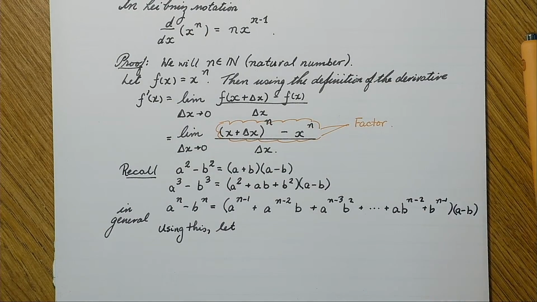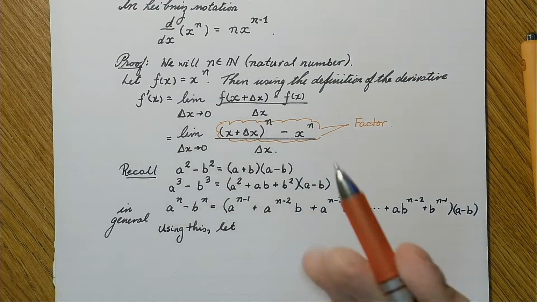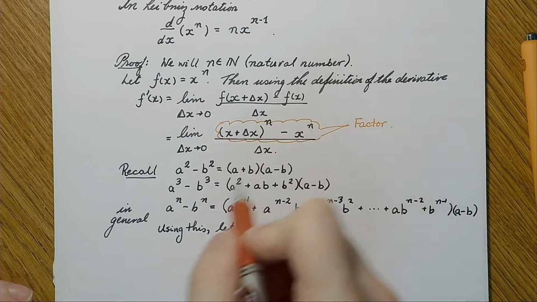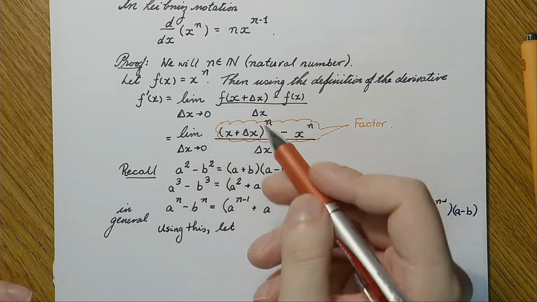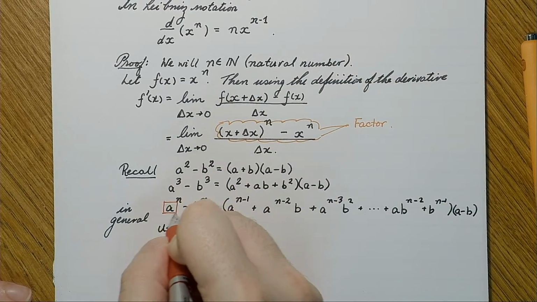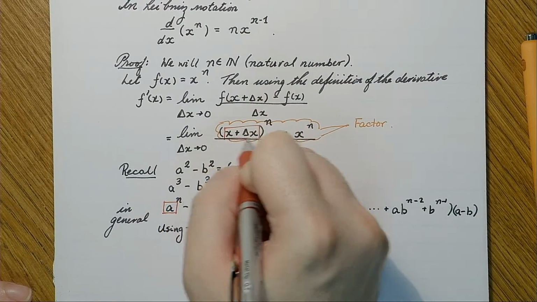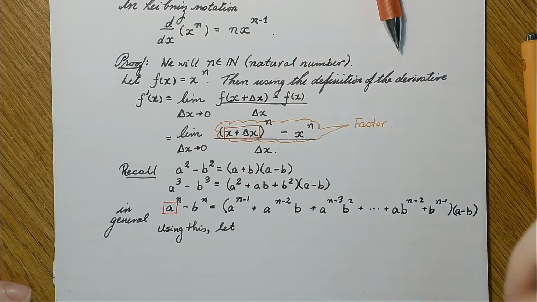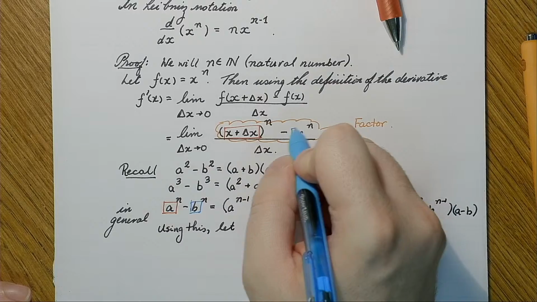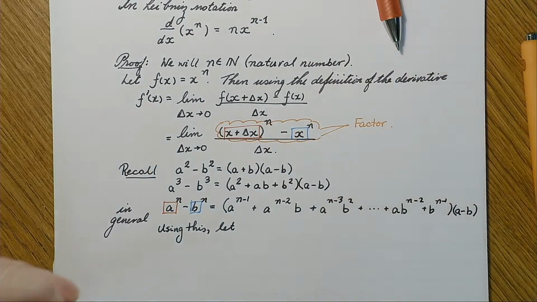So if you want to think about it like this, there's my difference of squares, because there's my n and there's my n. Well, not difference of squares, but my difference of exponents here. So I have an a here, and my b is here. So you can see that we can apply that formula.